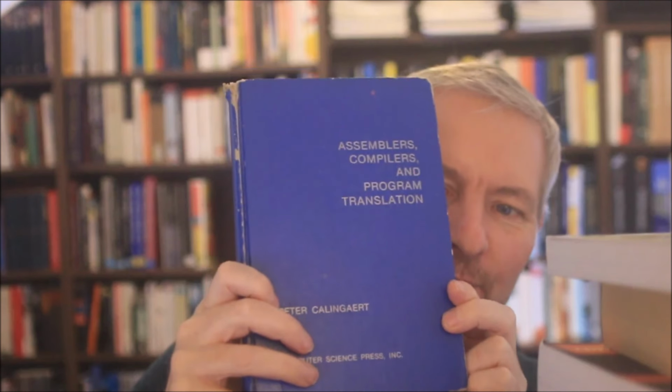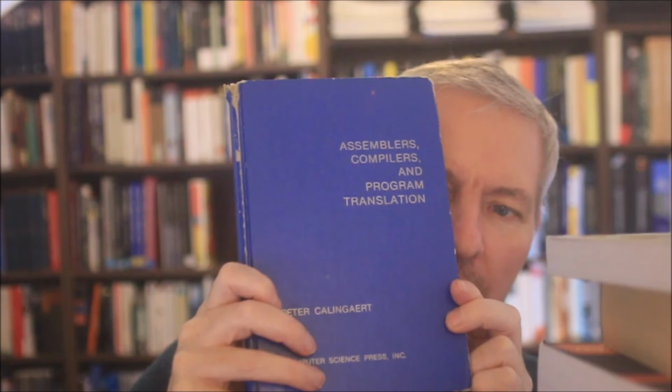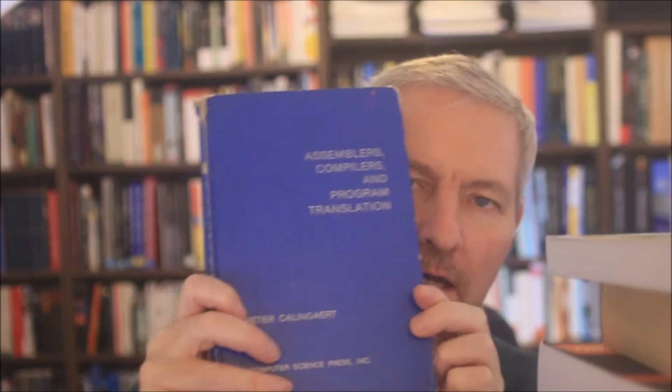An older book here on compiler design. Now it might not focus because of the type of cover it's got here. It's a really weird cover, so it's difficult focusing on it. I don't think I'll get that focused. Oh, there we go. Assemblers, compilers and program translation. Okay, so it's an older 1970s book on compiler design.